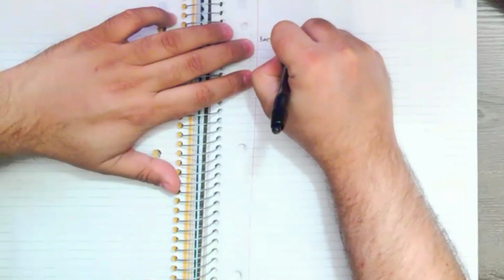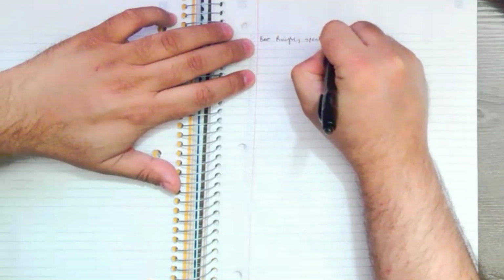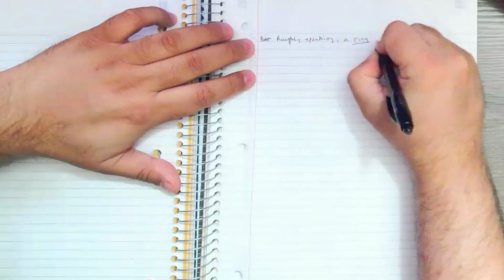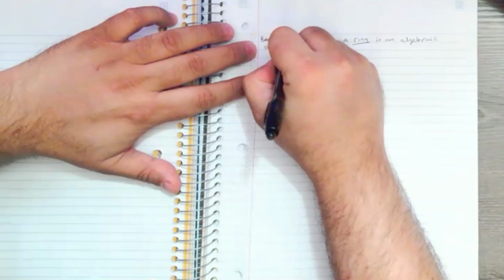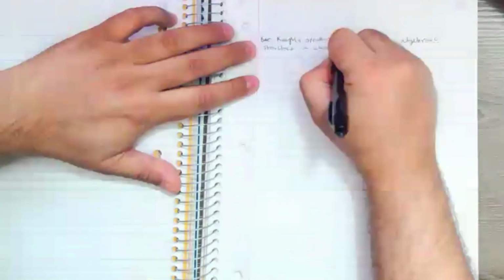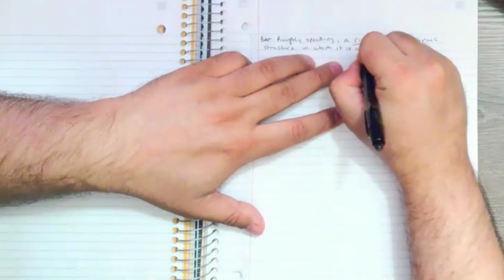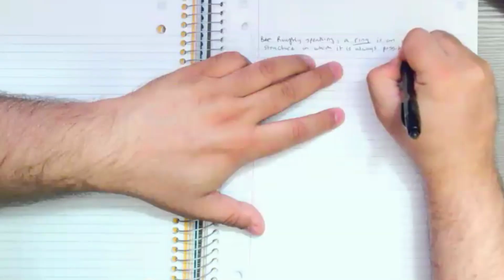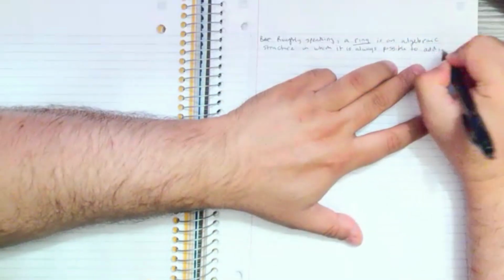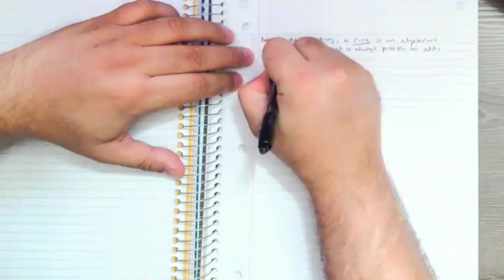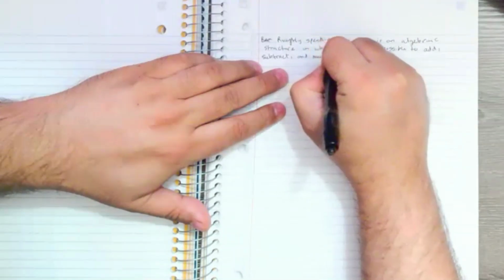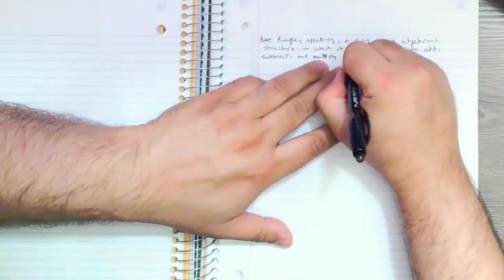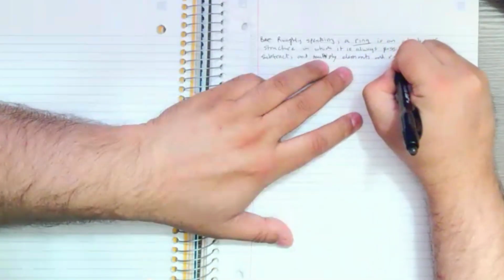So roughly speaking, a ring is an algebraic structure in which it is always possible to add, subtract, and multiply elements and remain in the structure, or in particular in the underlying set of the structure.